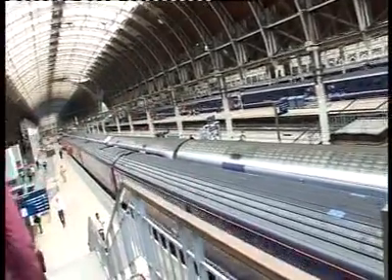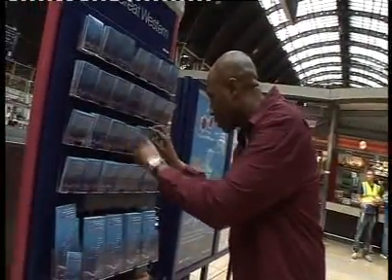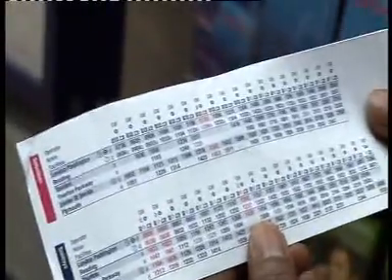I want to travel by train from London to Plymouth, and I want to get there for 5 o'clock in the afternoon. Here is a train timetable of all the times of the trains. If I want to arrive in Plymouth for 5 p.m., which train should I catch?